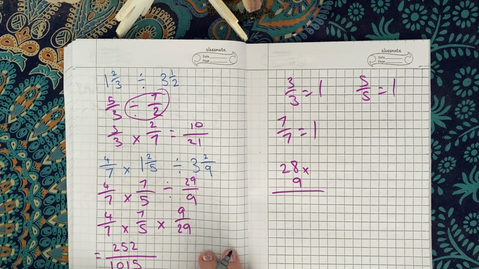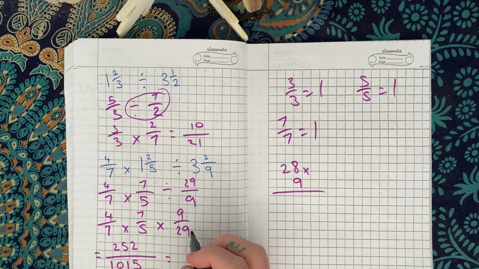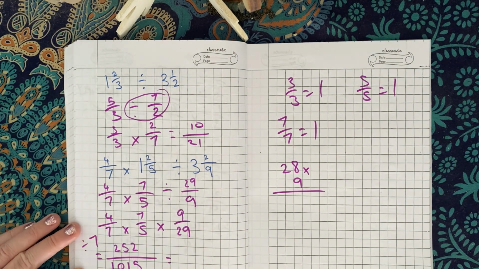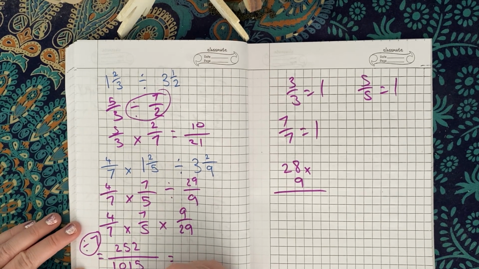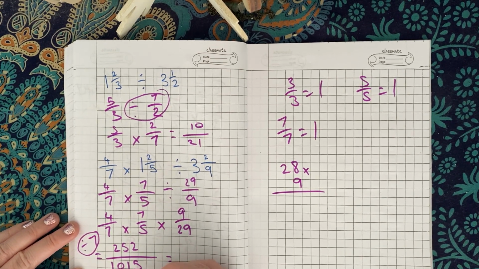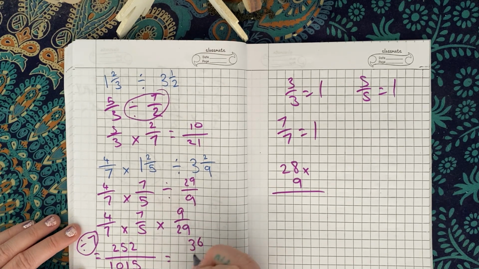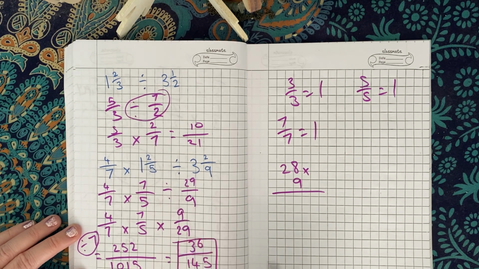I can, and again, you can just do trial and error to get this. But what I'm going to do is say I'm going to divide them both by 7. And that would take you a bit of effort to figure that out. You know that you can't divide them both by 2 because this is obviously not even. You could try dividing them by 3, by 4, 5 isn't going to work because this ends in a 2. Try 6, try 7, you'll end up finding the answer. So you should get 36 over 145. And that is your final answer.